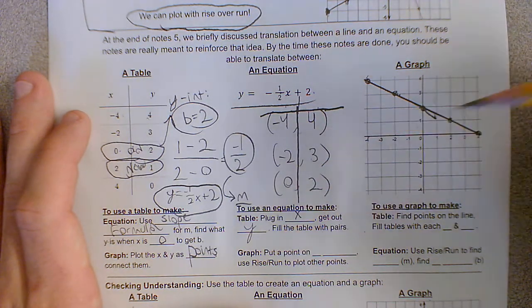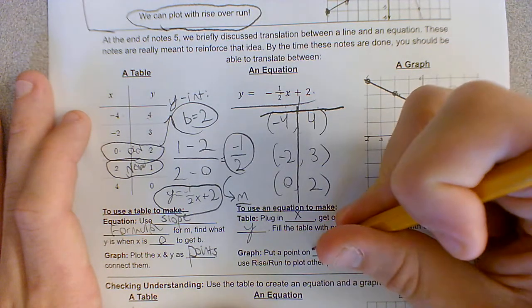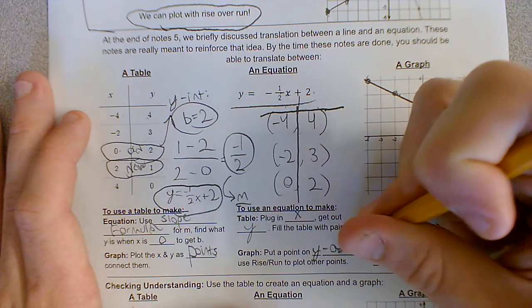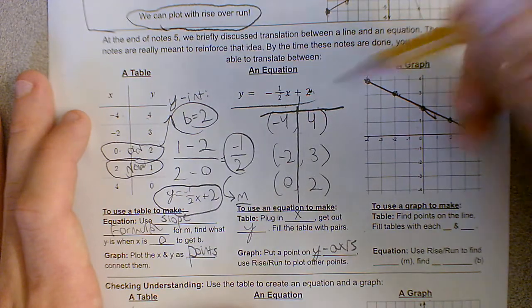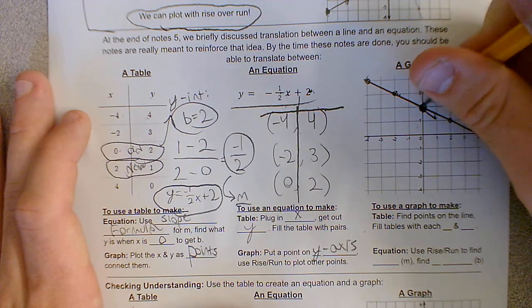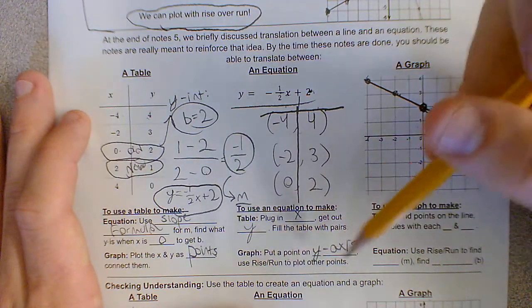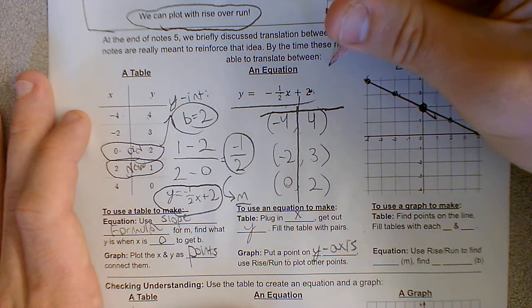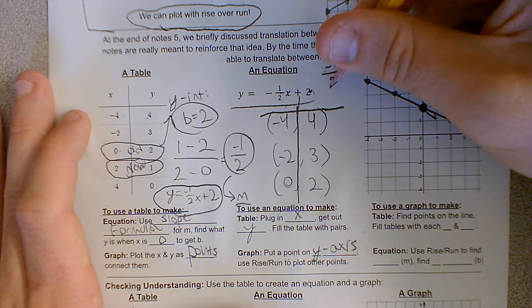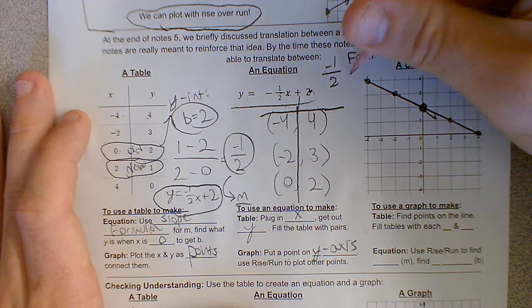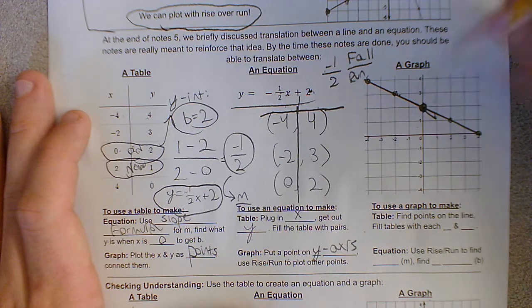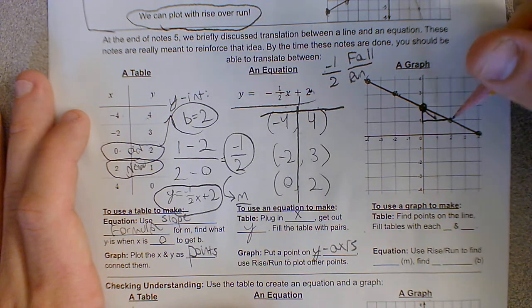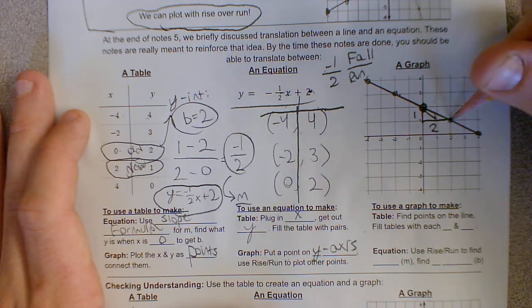Now, creating a table from an equation is easy. So is a graph. We want to start by putting a point on our y-axis based on our y-intercept. So here in our equation, if we wanted to draw a graph, we'd put a point at 0, 2. Then we use our rise over run to get the other points. Our slope is negative 1/2. So we fall 1, run 2. From this y-intercept point, we would go down 1 over 2.